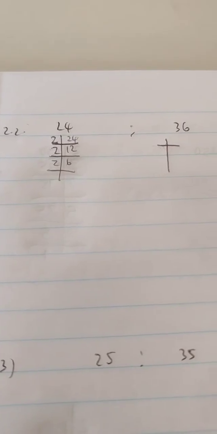Smallest prime number that goes into 6 is 2. How many times? Very good, guys. 3 times. Beautiful.